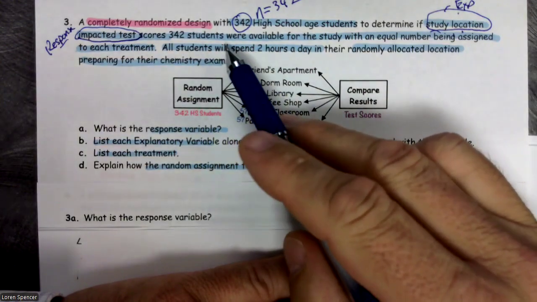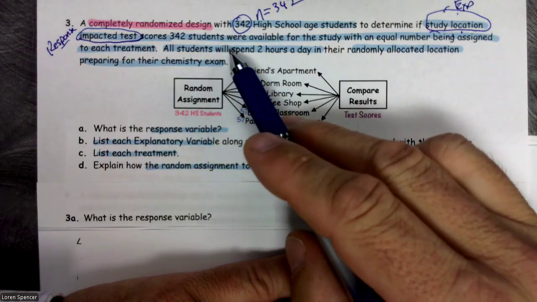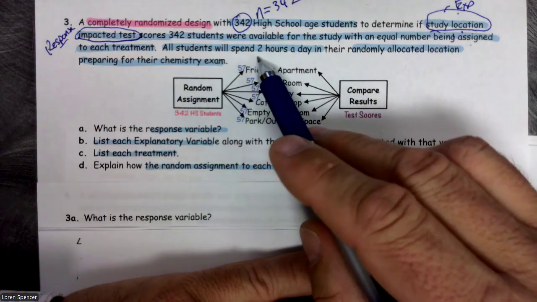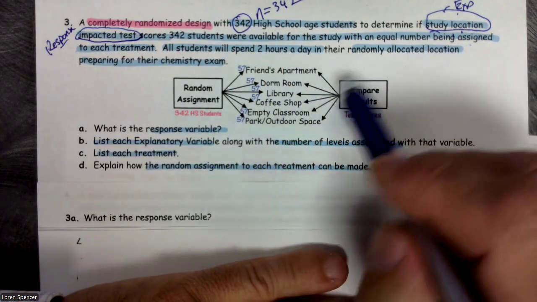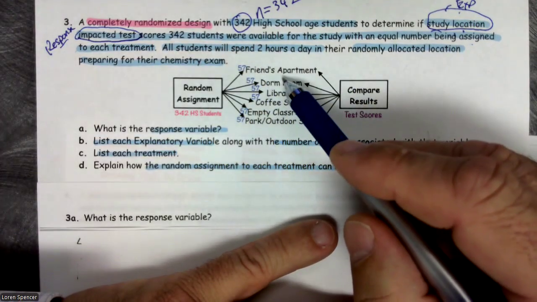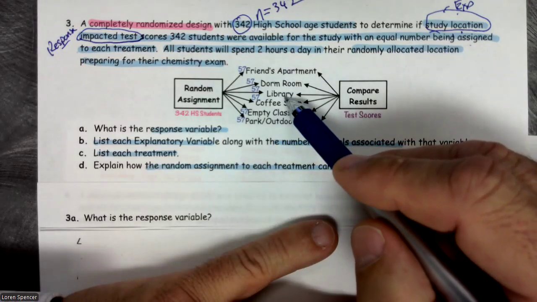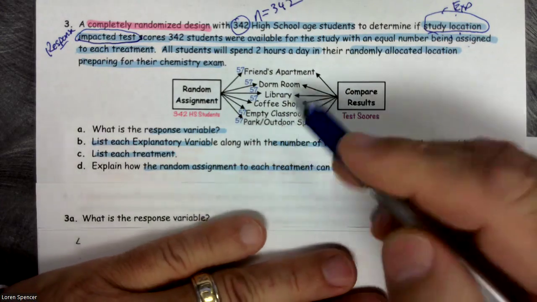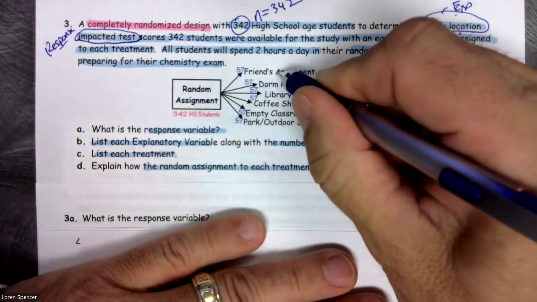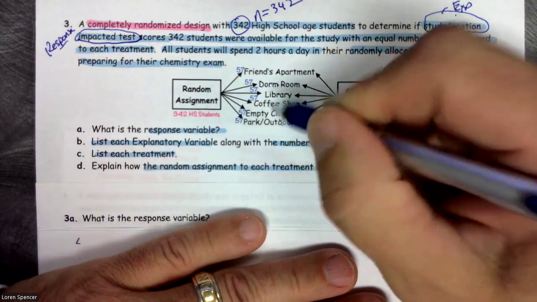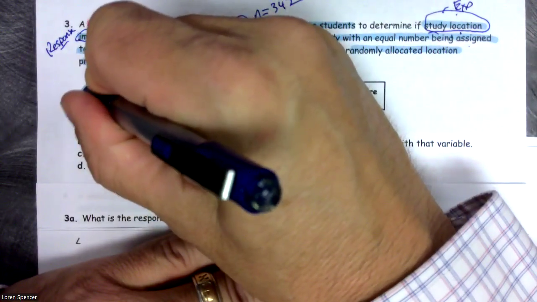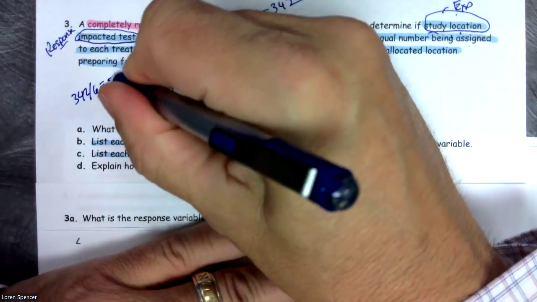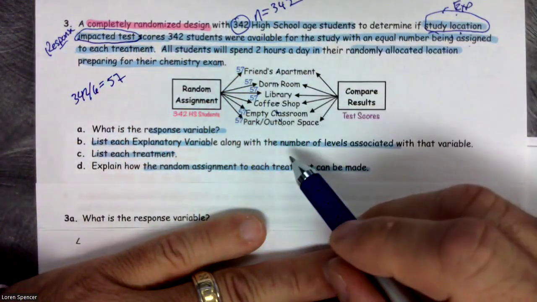All right. And they were assigned to each treatment. All students will spend 2 hours a day in their randomly allocated location. And here we go: friend's apartment, dorm room, library, coffee shop, empty classroom, and park or outdoor space. So we have 342, and we have 1, 2, 3, 4, 5, 6. So what's 342 divided by 6? When we divide that out, we end up getting 57. So 57 were allocated each one.